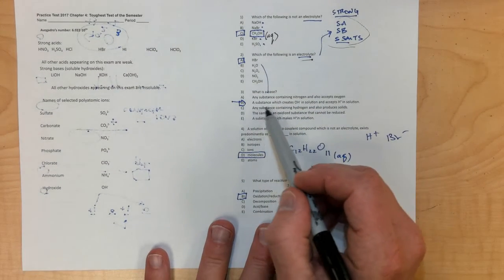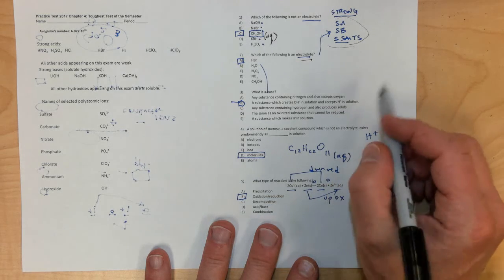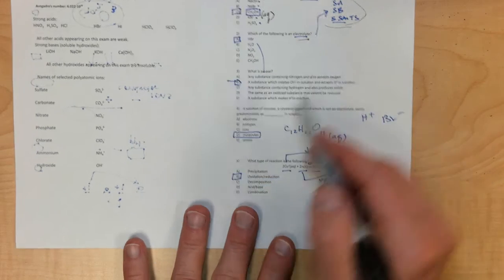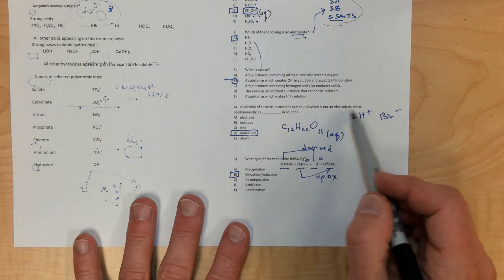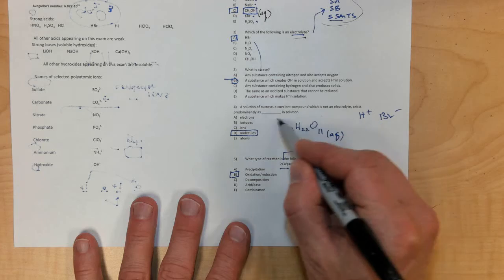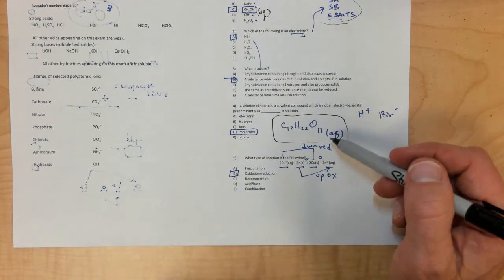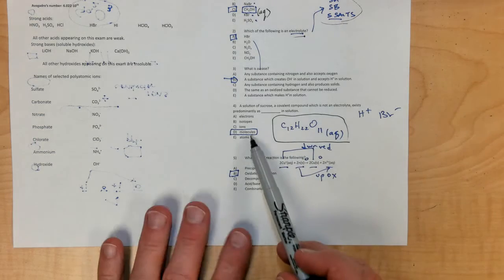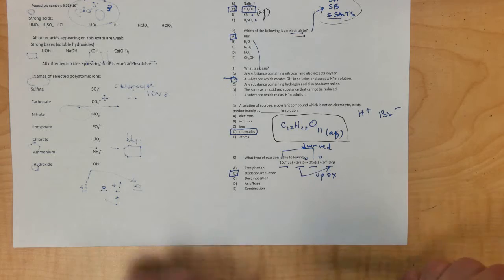What is a base? A substance which creates OH minus in solution and accepts hydrogens. Remember, bases are good hydrogen acceptors. Number 4, a solution of sucrose is a compound that is not an electrolyte. It exists predominantly as molecules, like this, in solution. So they wouldn't conduct electricity because they don't make plus or minus things. They're called just molecules. And they don't break up because it is a non-electrolyte.